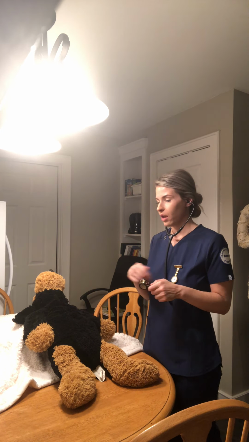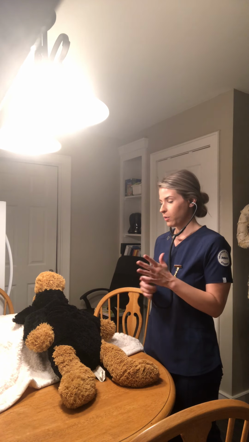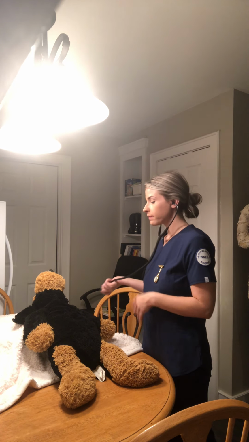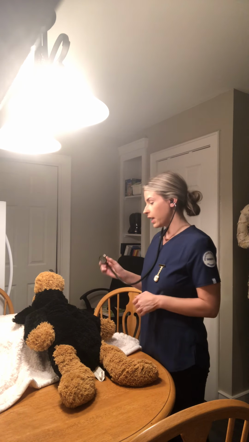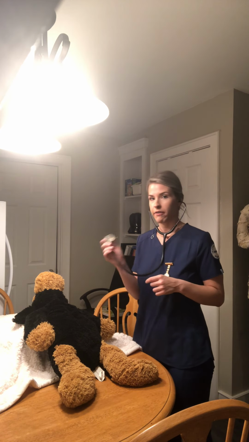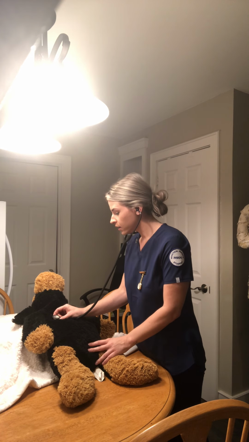We've already sterilized this, but you can take another alcohol swab and clean it if you want to, and warm it up, make sure it's warm for him. Just let him know what you're going to be doing the whole time. So I'm just going to have a little listen to your heart. I'm going to use the diaphragm. So we're going to start.